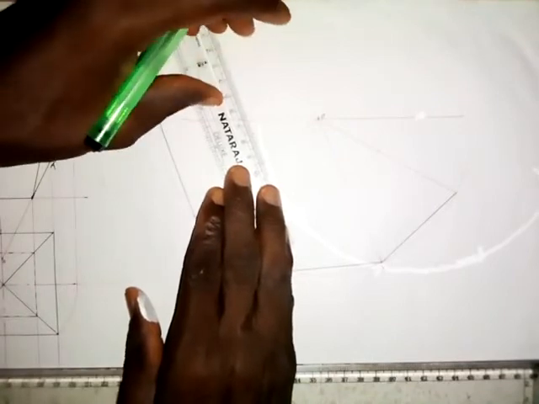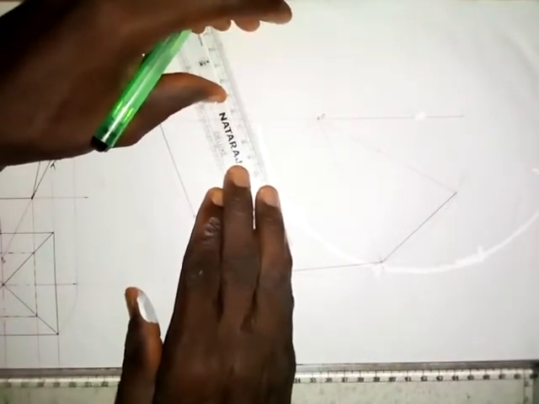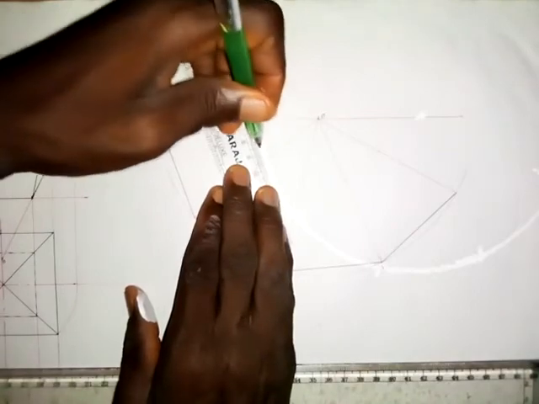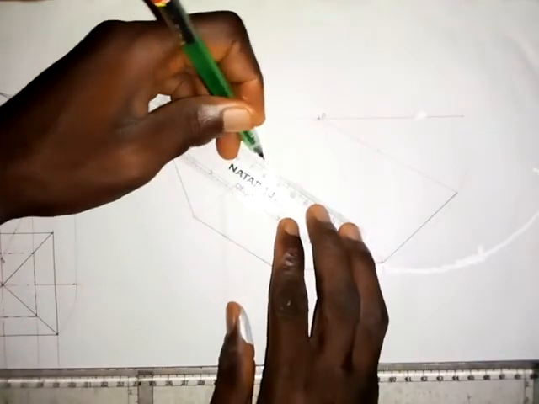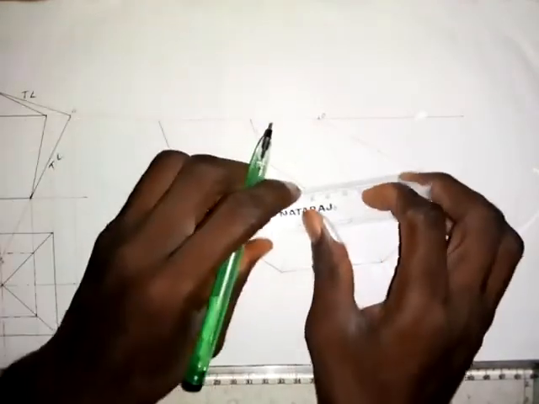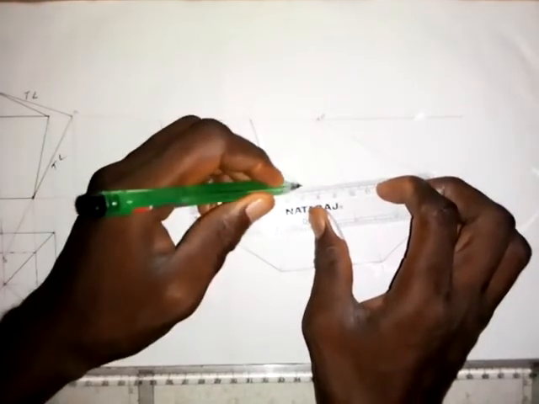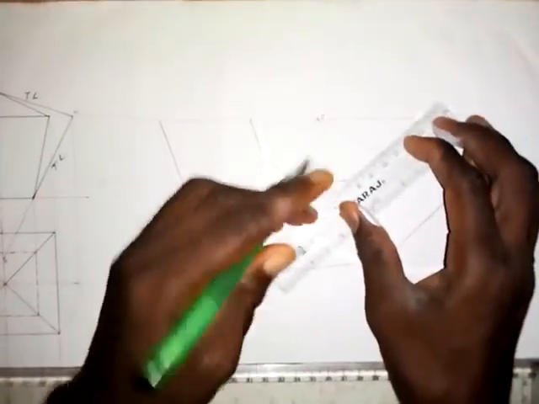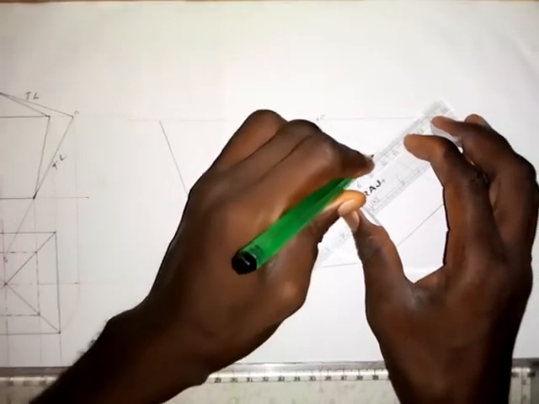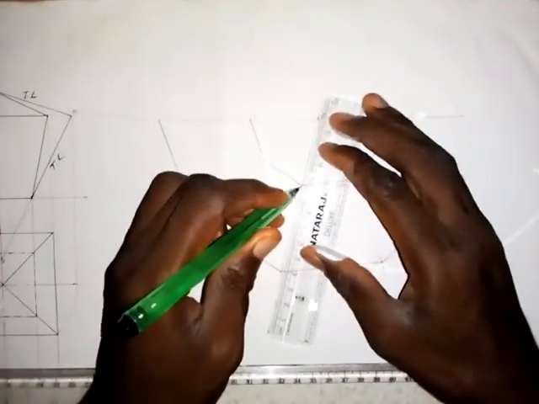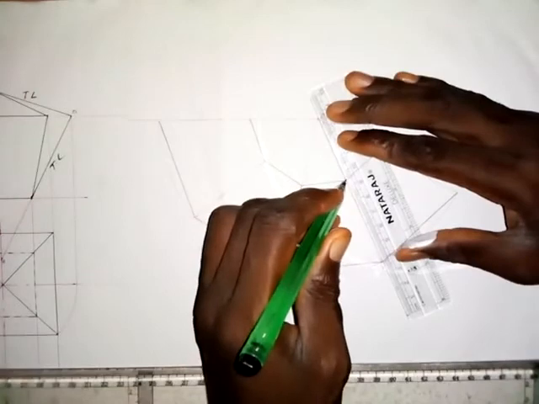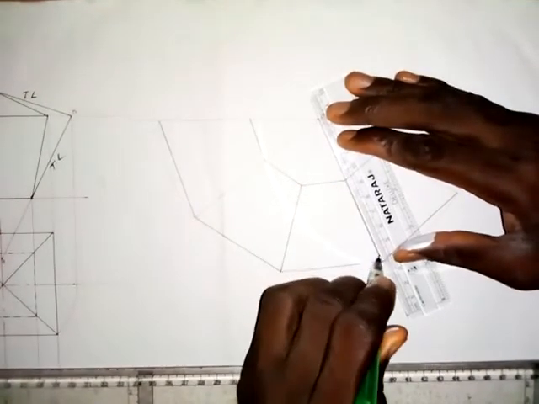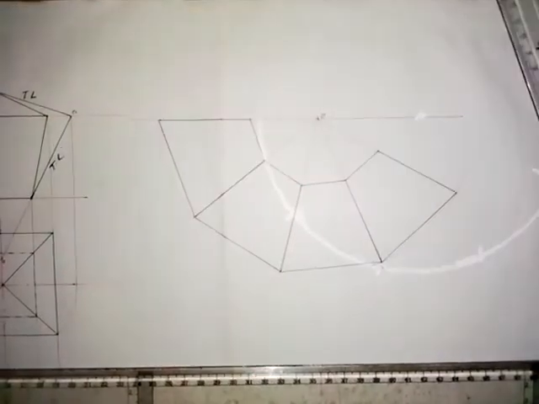After making the arcs, the next thing we are going to do is join this together. So you join this point together with this. Then you join this together with this. Then you join this together with this. Alright, and then this line we are going to make thick because it's a pyramid. So make this a thick line. Alright, this is what we have.